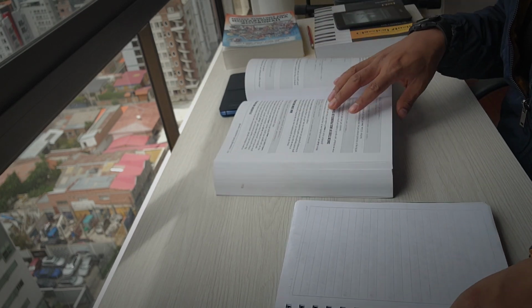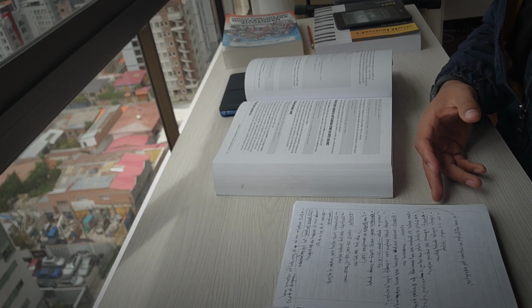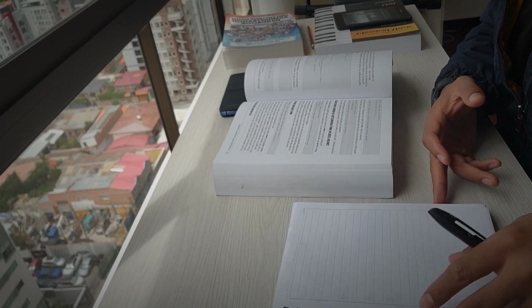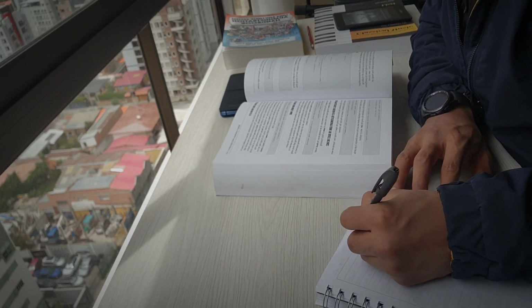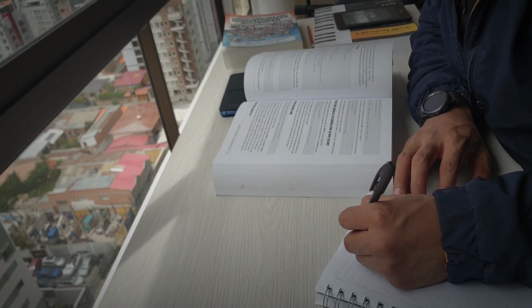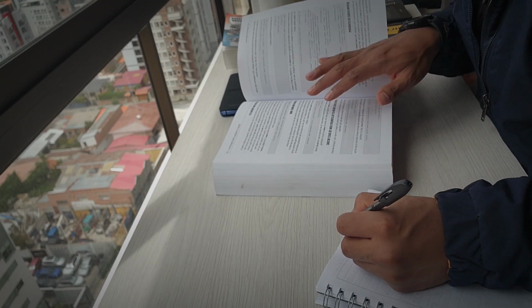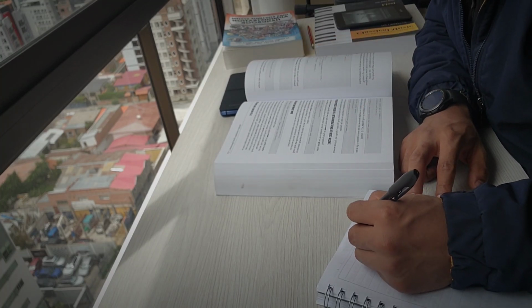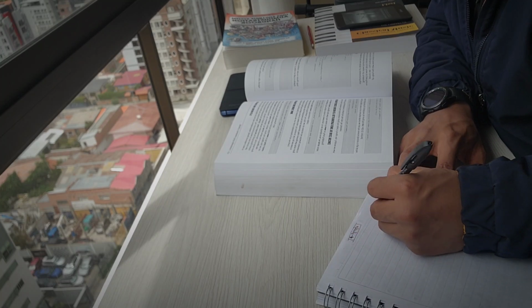Okay, let's take notes. That is reading, basically. Reading, like a lookup. And so let's add here Django. Still reading.